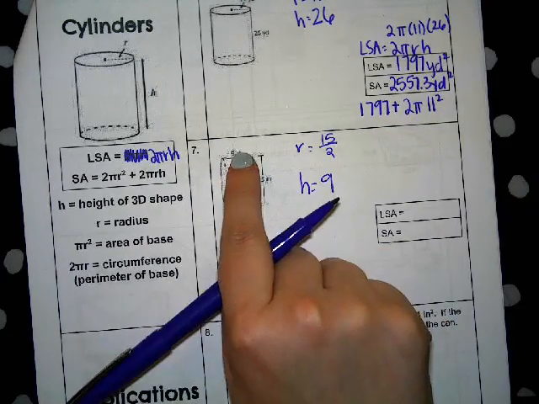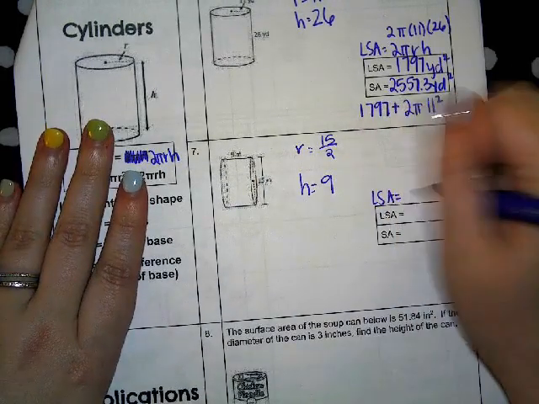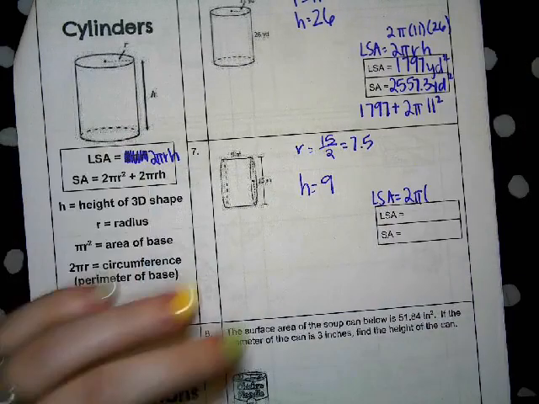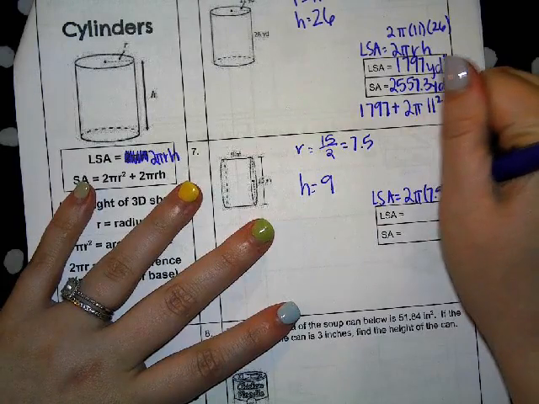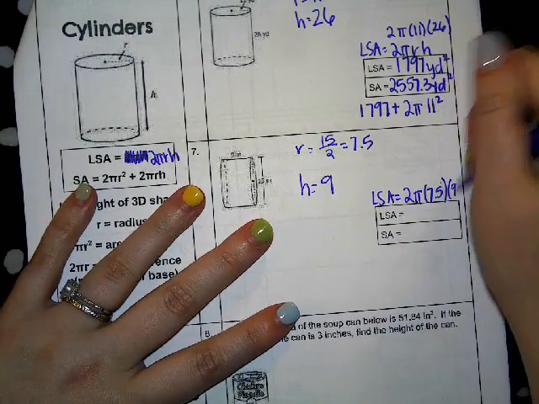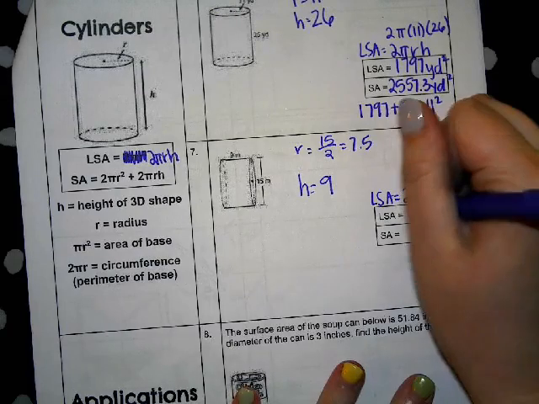My lateral surface area is 2 times pi. Forgot to simplify that. 15 divided by 2 is 7.5. So 2 times pi times 7.5 times 9. When I type that in my calculator, I am left with 424.1 meters squared.